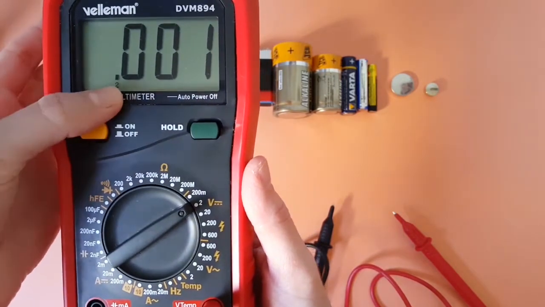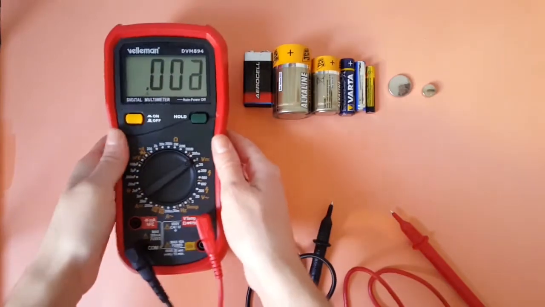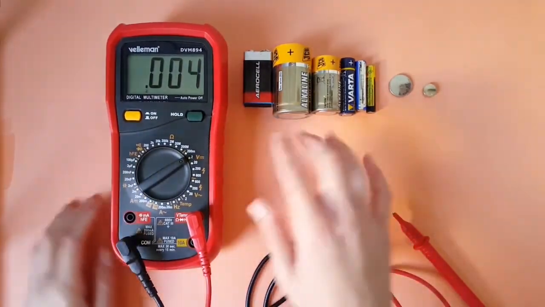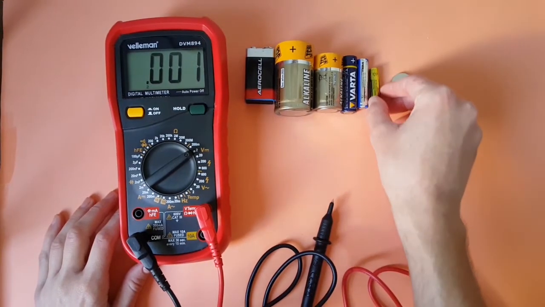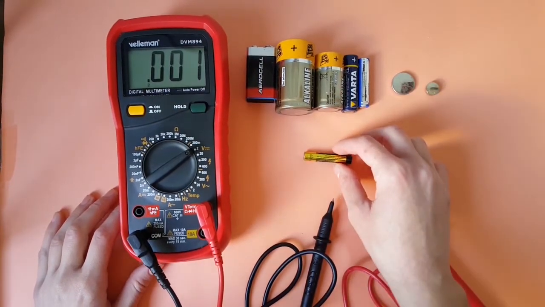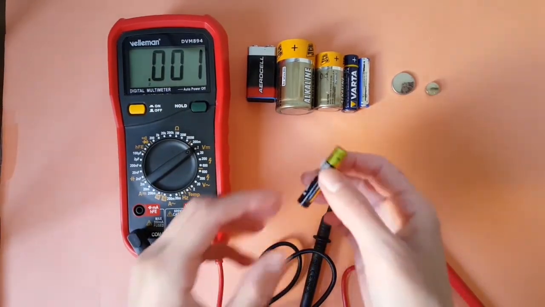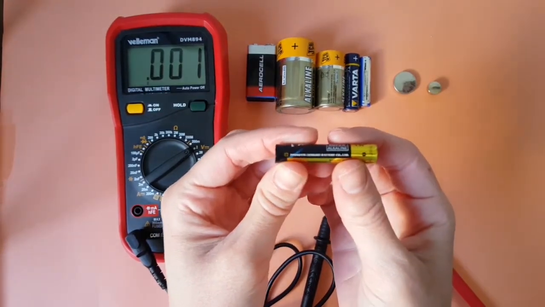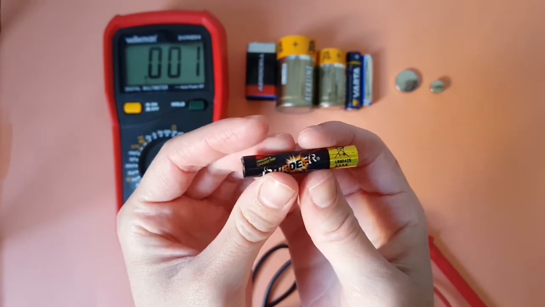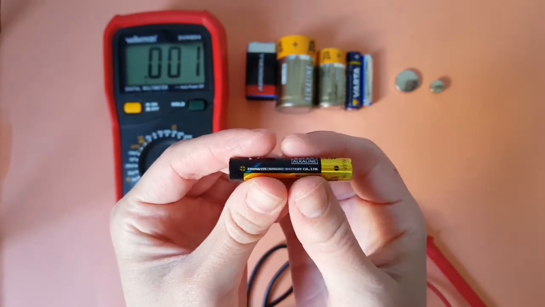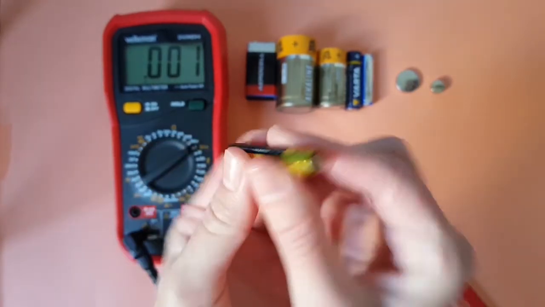So 2 volts is the maximum amount of voltage that I can measure right now with the probes. So let's start with the quadruple A cell and check how much voltage it has in real life. Let's see whether it has run down throughout these years.